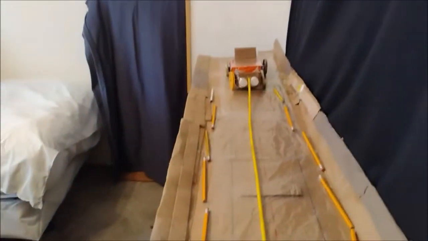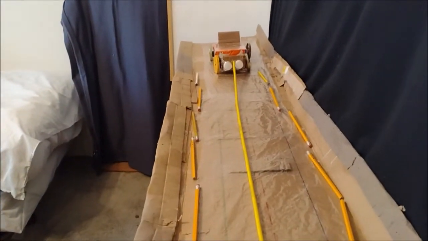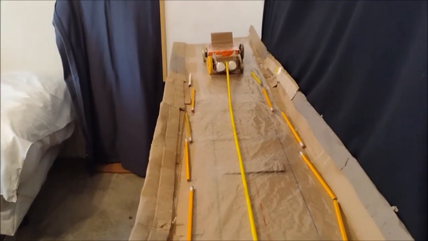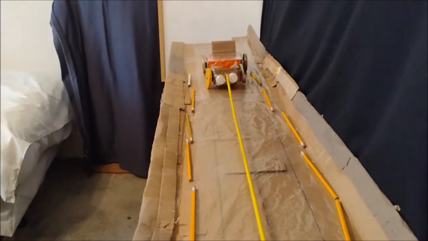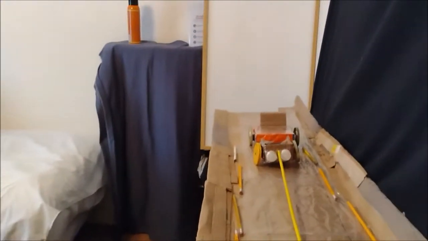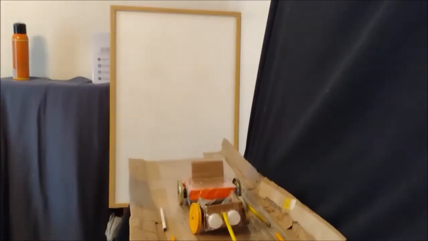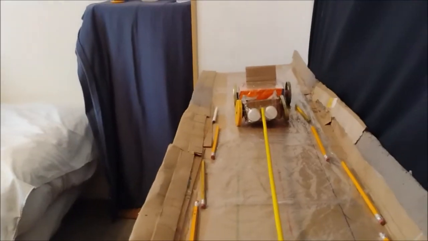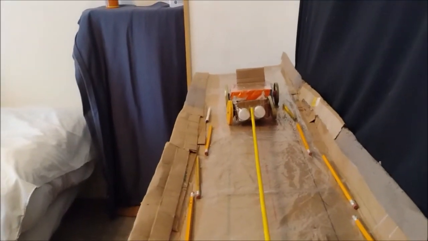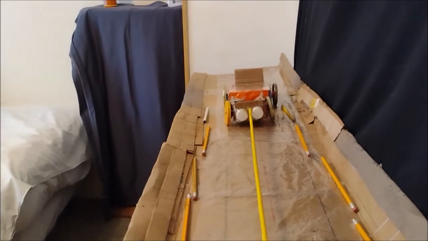And we put some money, enough to make the vehicle move. Got stuck there because of some rough surface. I can give it a jolt with my finger to make it just keep going.